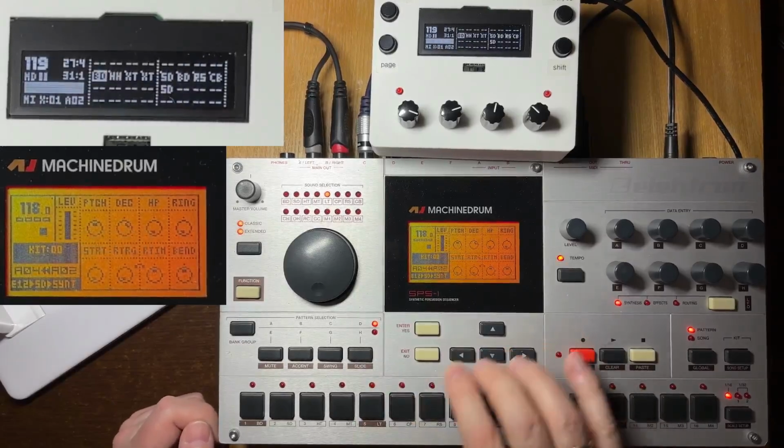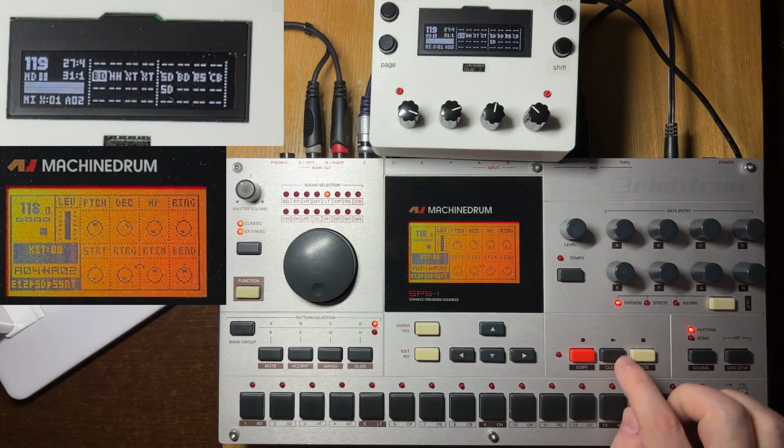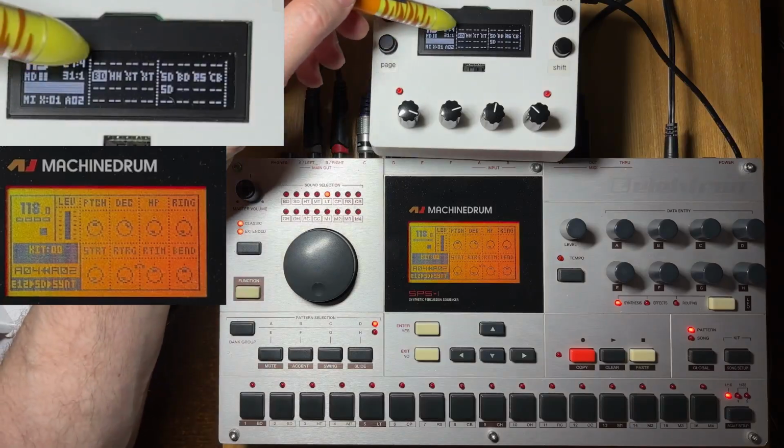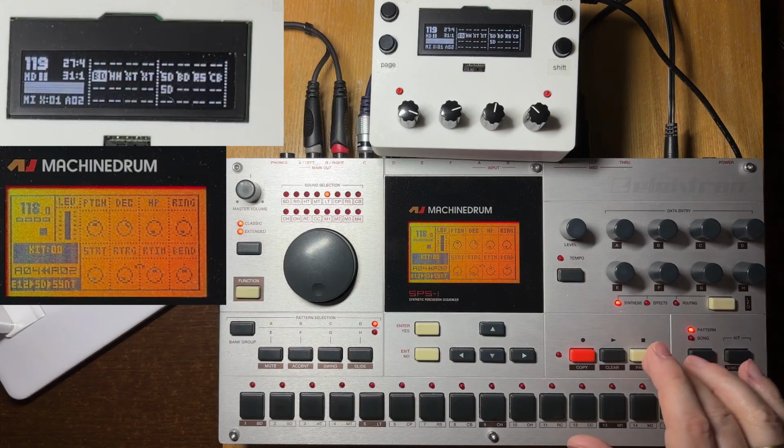And then I will try to play the whole thing from the beginning. By the way, when you play and you are in the middle of a pattern, it will just continue playing from that place. But if you want to start from the very beginning of the pattern, just press stop and play.